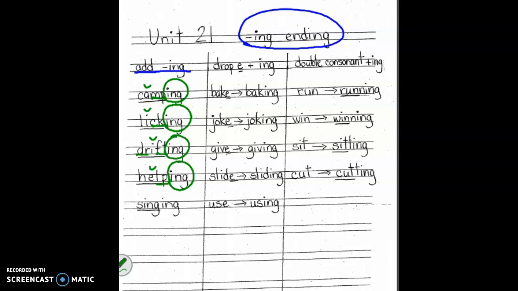The word sing is one of those we call the welded sounds. We keep the ng together, and then we add ing. My second column is the drop the e, add ing. Drop e, add ing. These are going to be the words that are the silent e words. We've practiced silent e just this week. Now we have words with silent e.